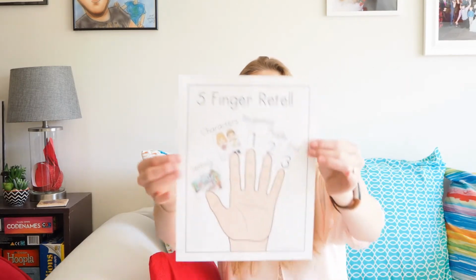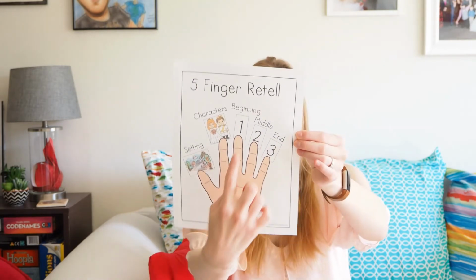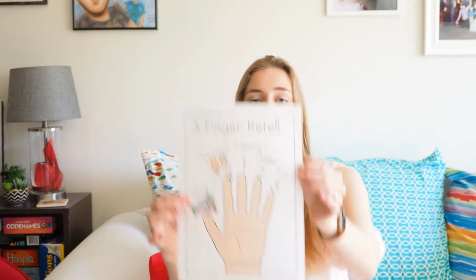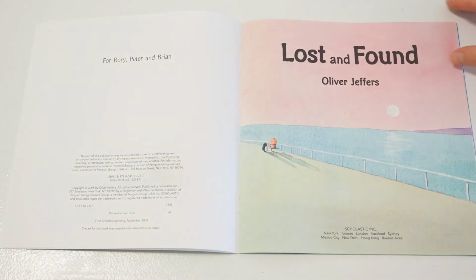So that's an example of using my 5 fingers to retell a story. I have a little poster, the 5-finger retell, which has my setting, characters, beginning, middle, and end. We are going to do this today now with the story Lost and Found by Oliver Jeffers. It's a Scholastic book, and we're going to read this together. Lost and Found by Oliver Jeffers.